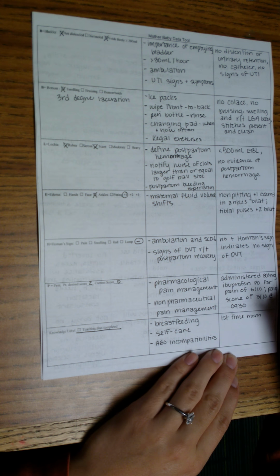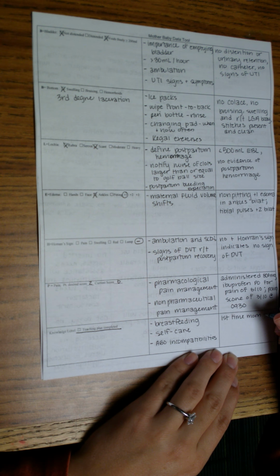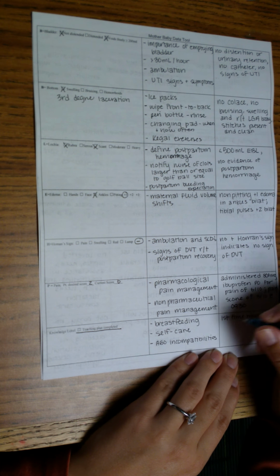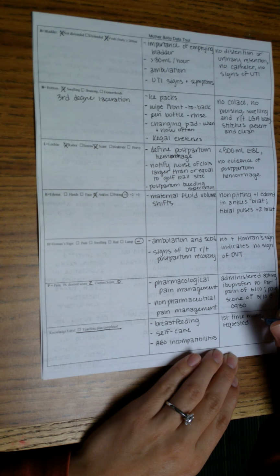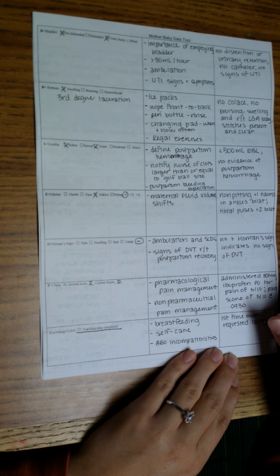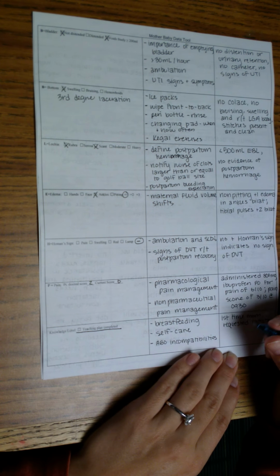So then, again, in the significance of the findings, was the teaching plan completed? Does she fully understand all the teaching that you did? Is she able to verbalize things back with you? Use the teach-back method if appropriate, all things that are important.